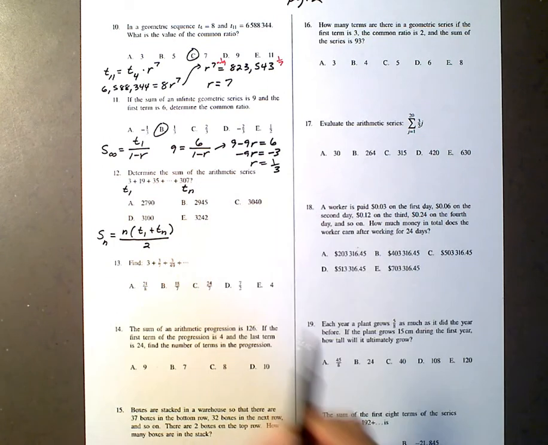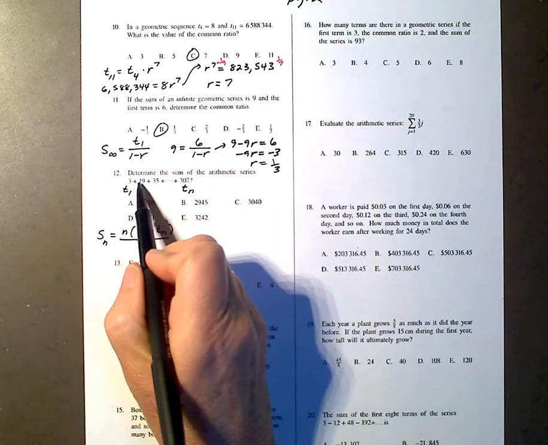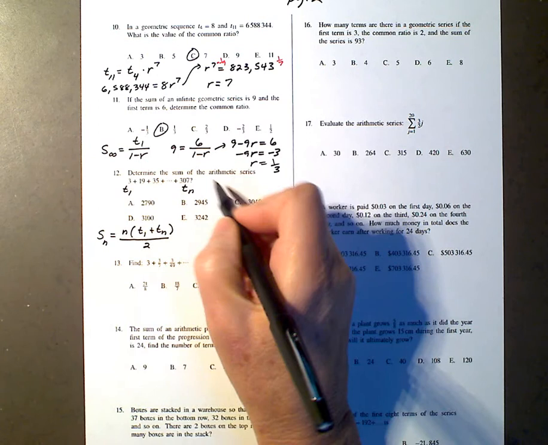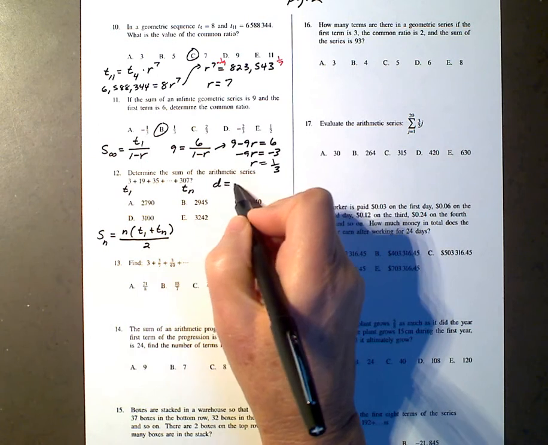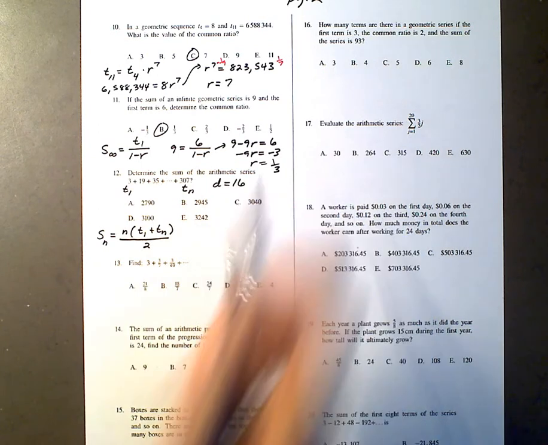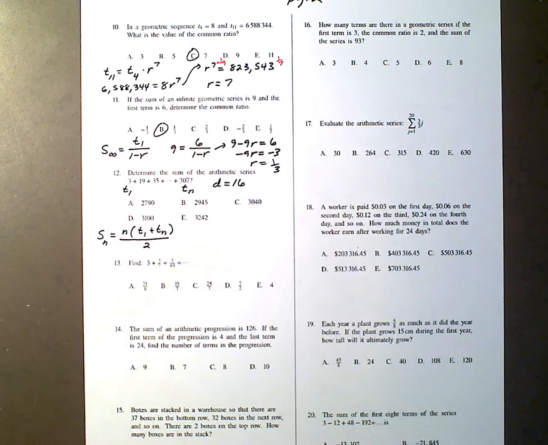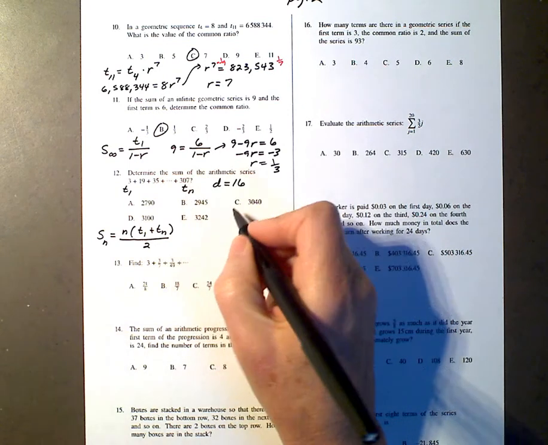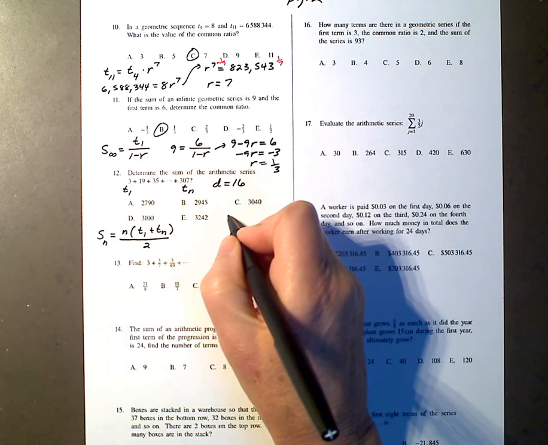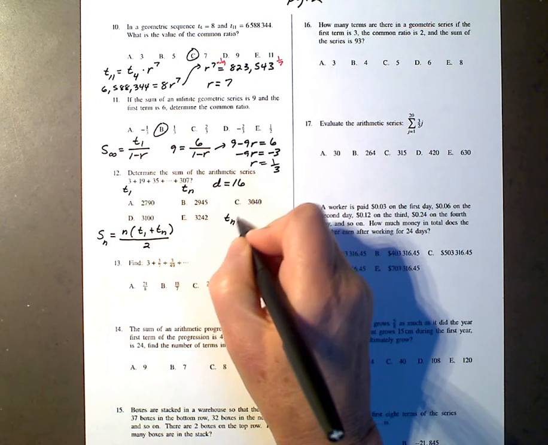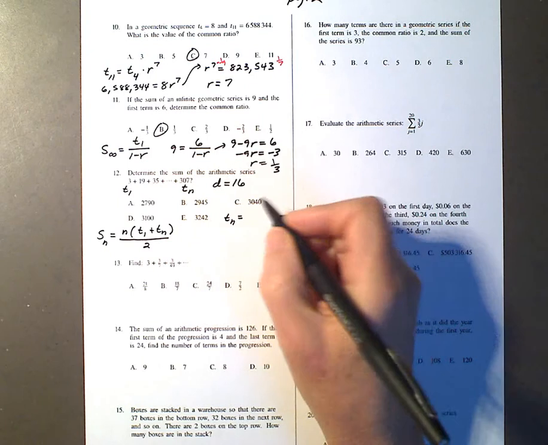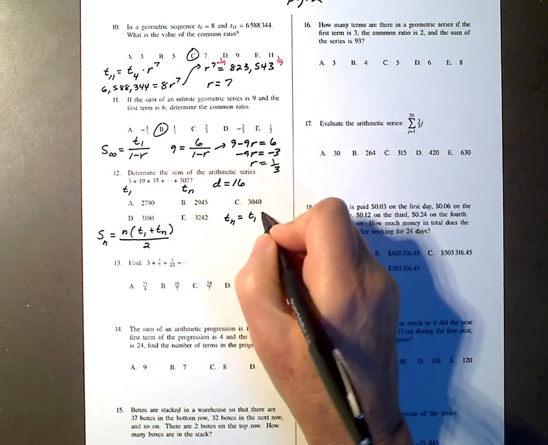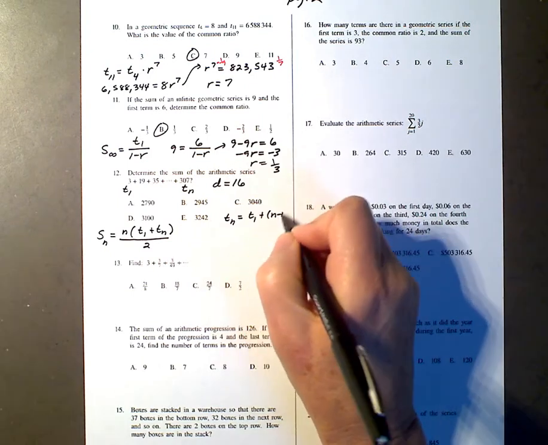If I look at what's happening from 3 to 19 and 19 to 35, I'll see that the common difference is 16. I'm adding 16 to each term. So first let's find what that term number is. The nth term in this sequence is equal to the first term plus n minus 1 common differences.